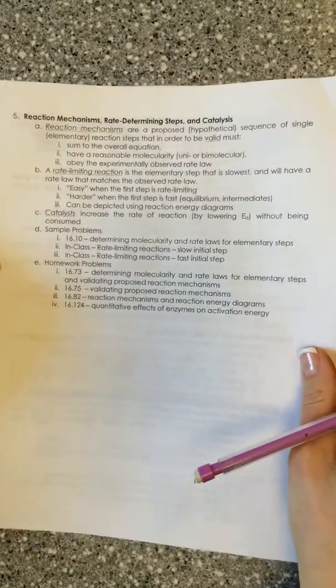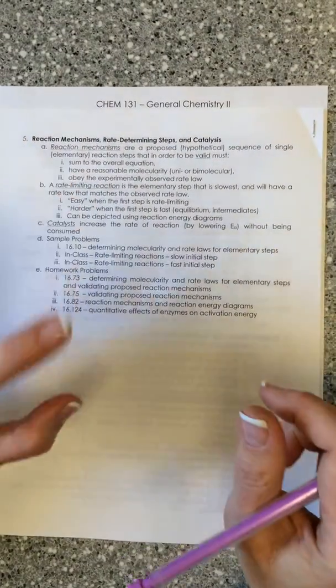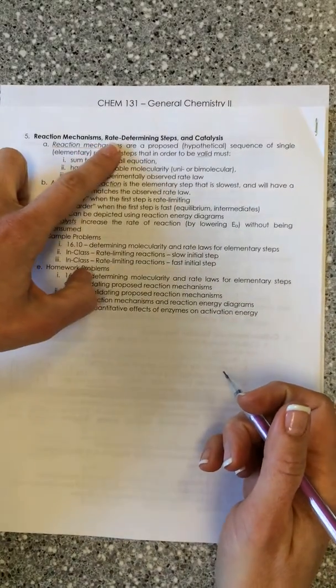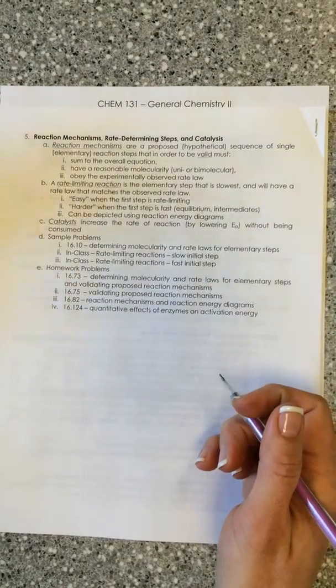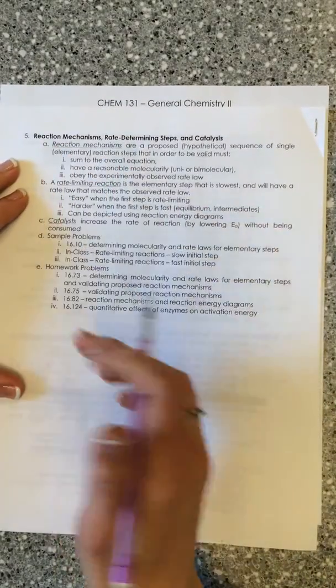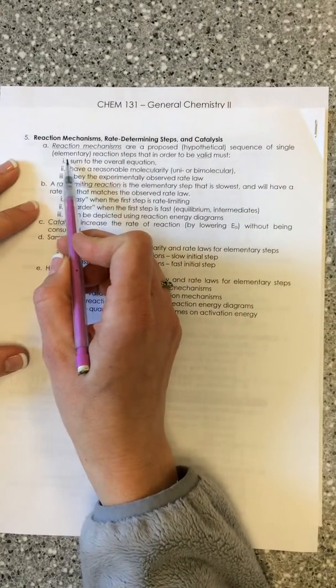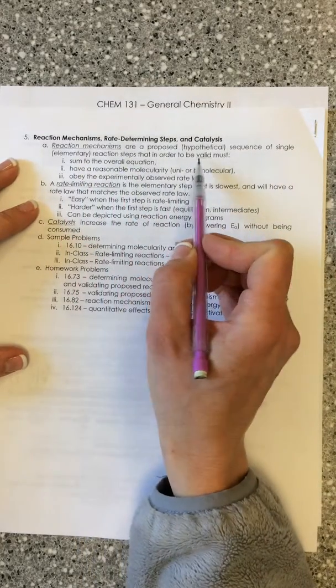Okay, our last, the fifth thing that's important for chapter 16, is thinking about reaction mechanisms, rate determining steps, and how catalysis works. So remember, a reaction mechanism is a proposed or hypothetical sequence of single, or what we call elementary, reaction steps, and we need to validate them.